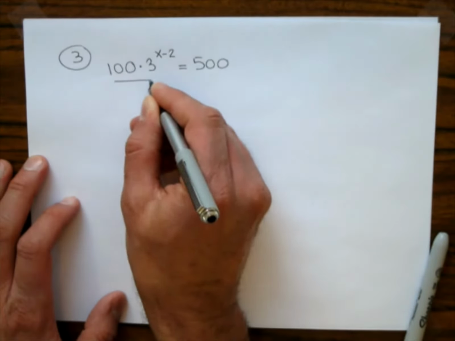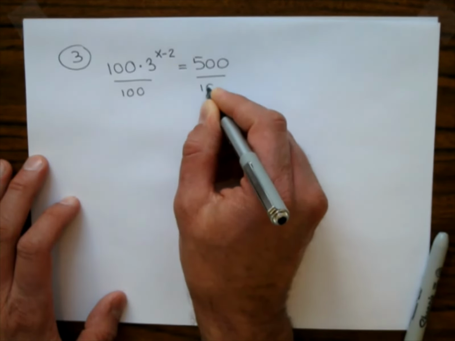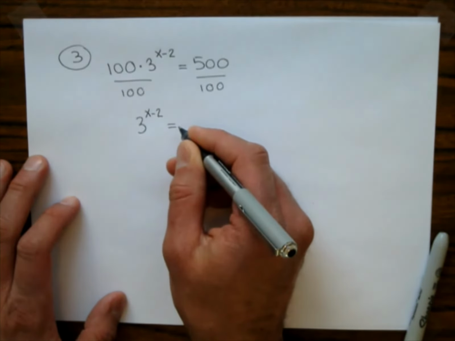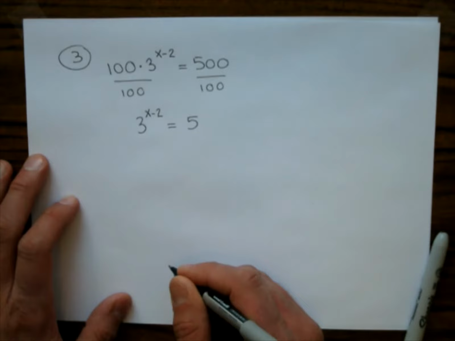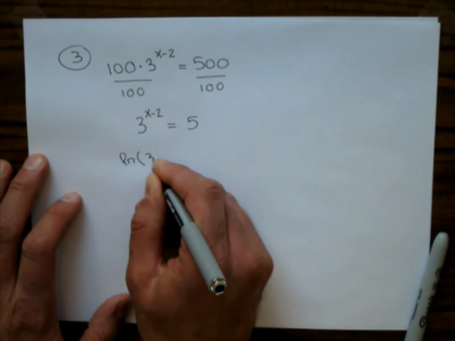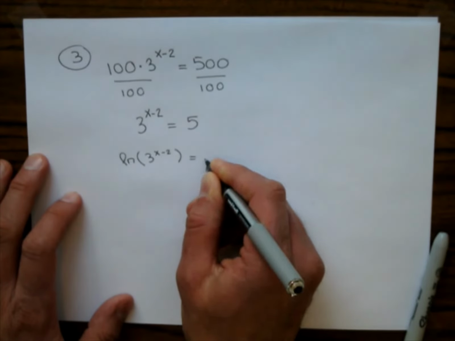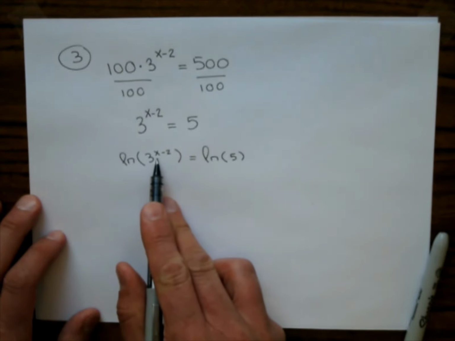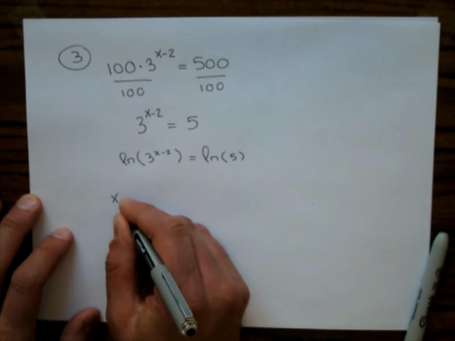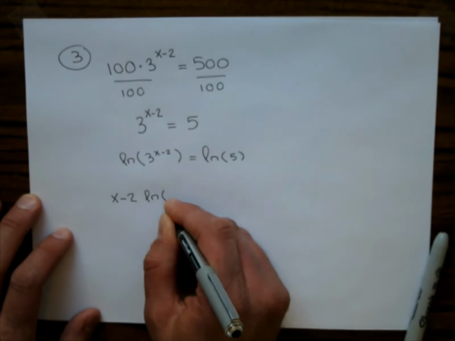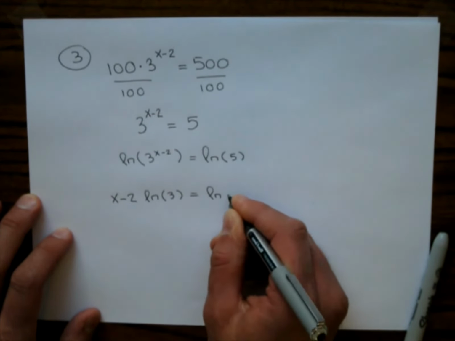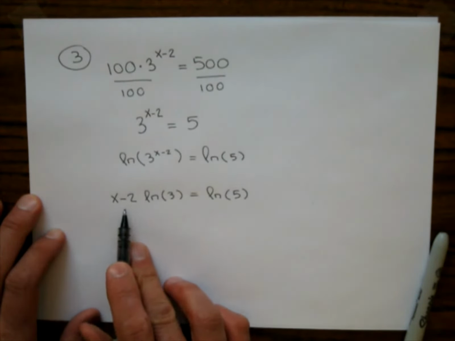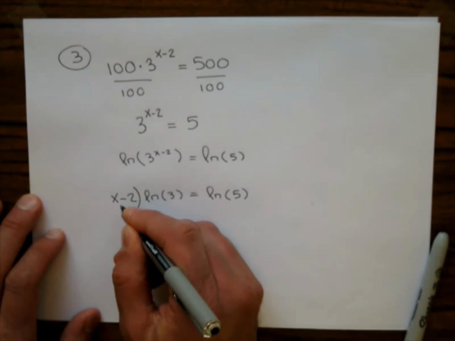Okay, I'm going to divide both sides of this equation by 100. And then I have 3 raised to the x minus 2 equals 5. I'm going to ln both sides of this equation. And now I'm going to use the power rule of logarithms and make this power jump out front. I'm going to write this down incorrectly, and maybe you can see what is wrong. This is a common thing people do. The incorrect thing is the fact that this power here, what used to be a power, should have parentheses around it.